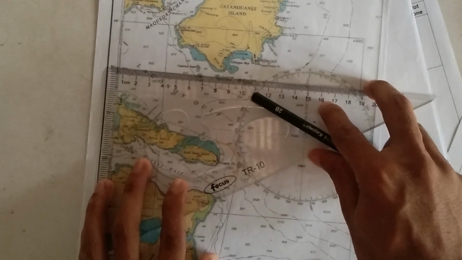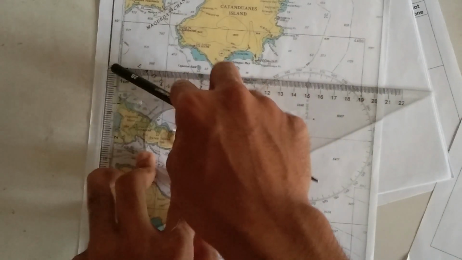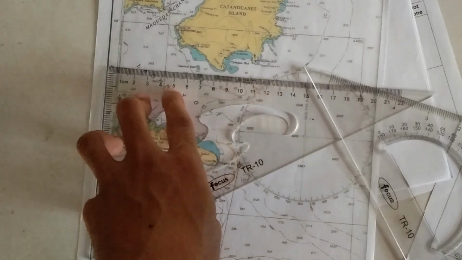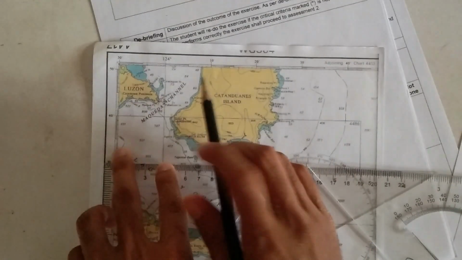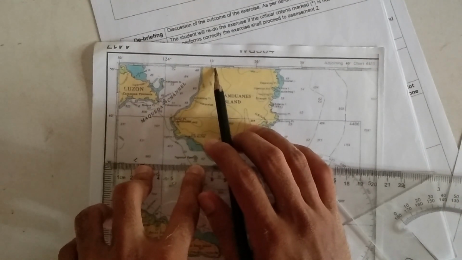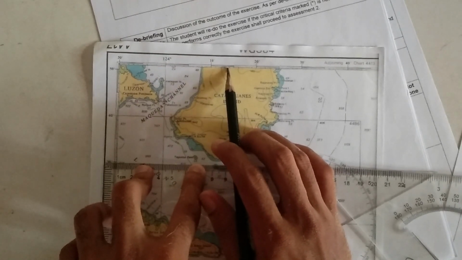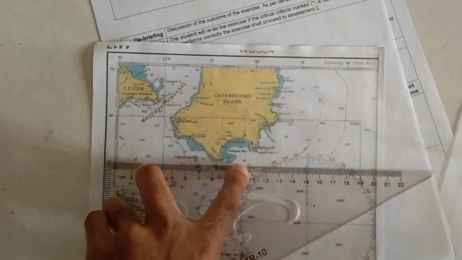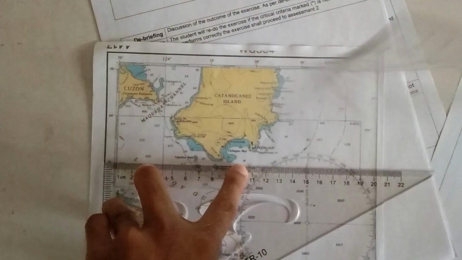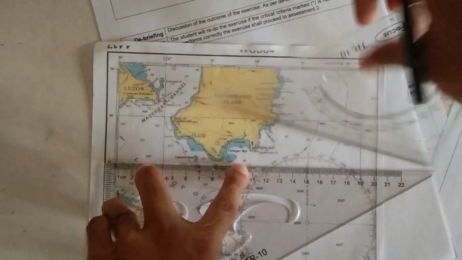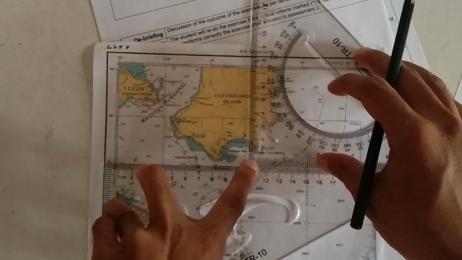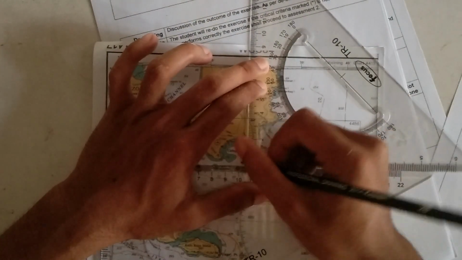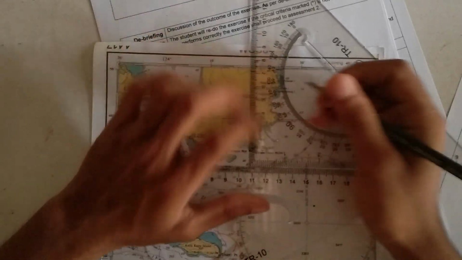The 13 degrees and 30 minutes, this one, and then 124 and 18.5, 10, 11, 12, 13, 14, 15, 16, 17, 18.5 is right here. This one. All we need to do is to put a mark.